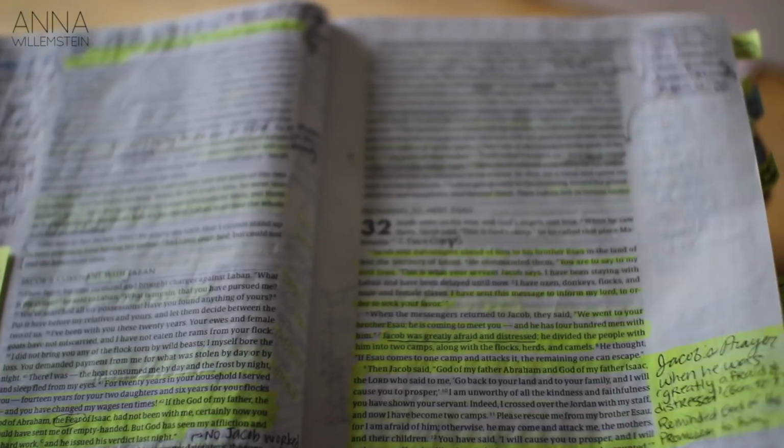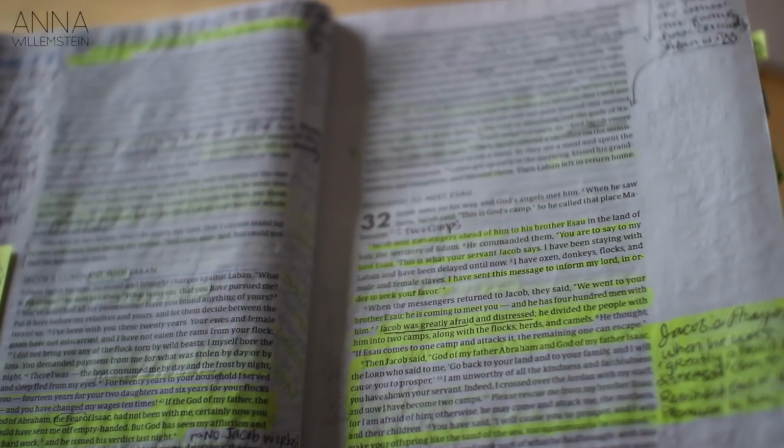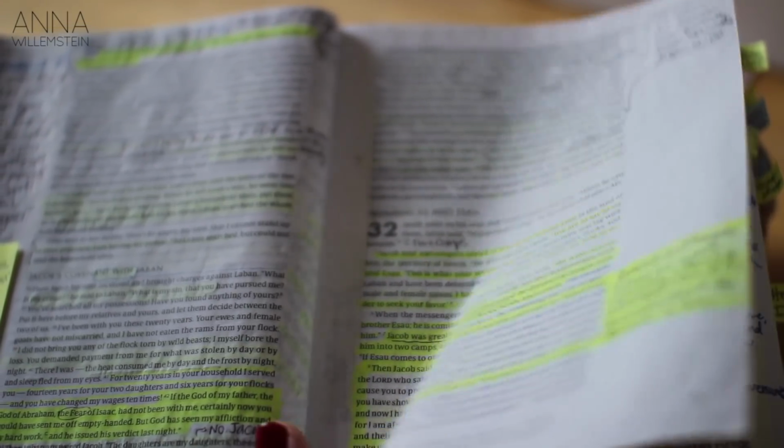I noticed Jacob's prayer when he was greatly afraid and distressed. He reminded God of God's promises to him. And so I thought that was interesting.